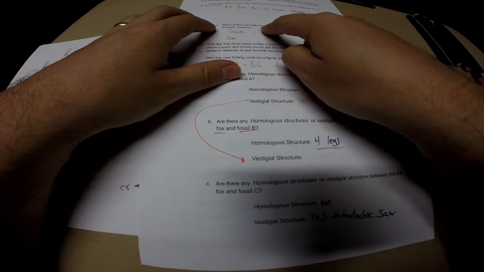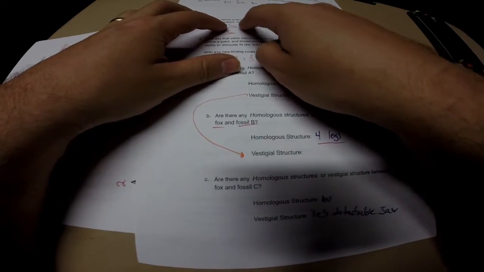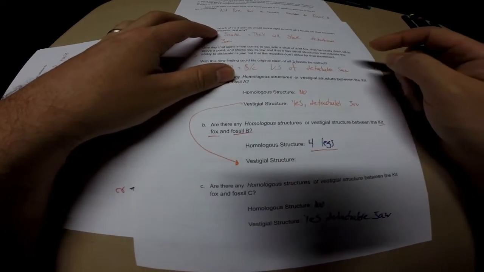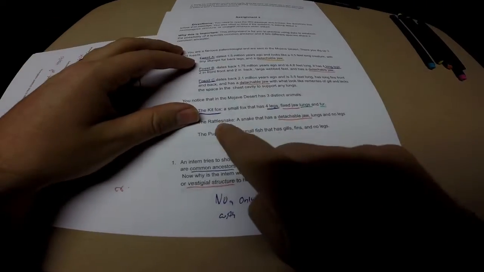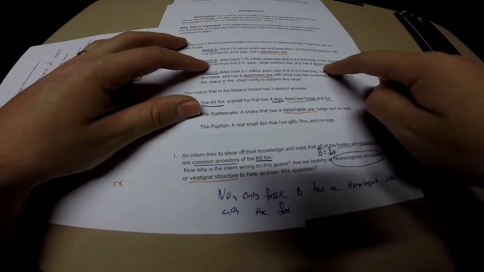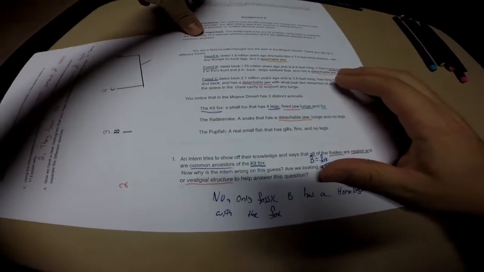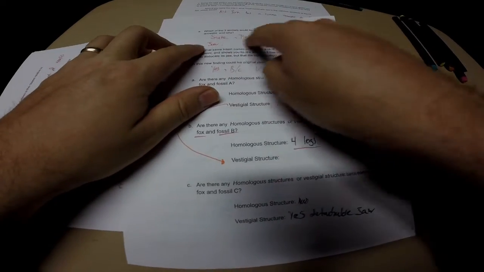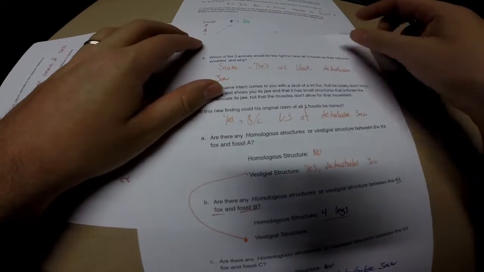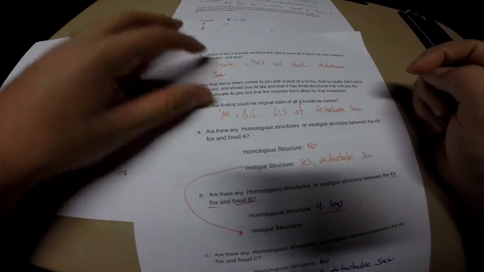1A is which of the 3 animals would be the right one to have all 3 of their common ancestors be the fossils, and why? The snake, because they all share the detachable jaw. So let's look at that one. The rattlesnake has a detachable jaw, and fossil A, B, and C all have detachable jaws. So they all share that common homologous structure. That means all 3 of them are the common ancestor for the rattlesnake.